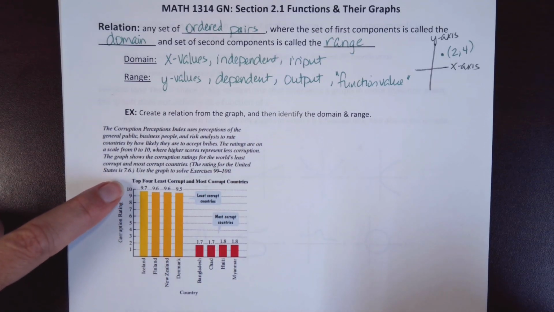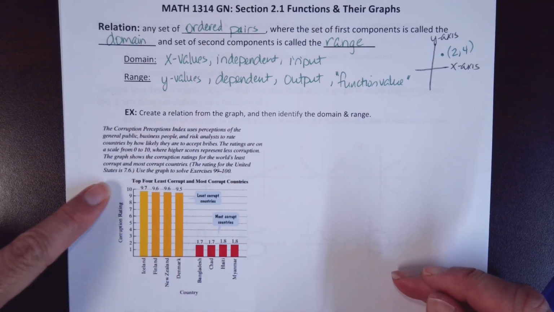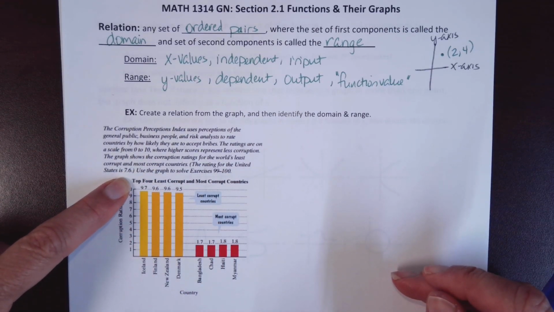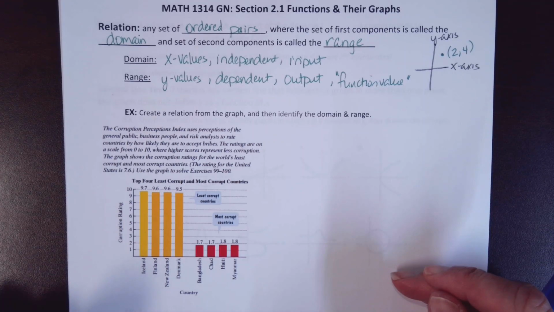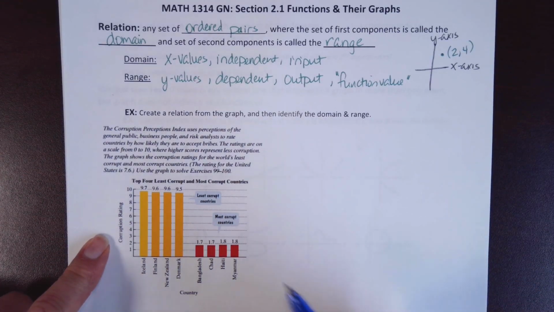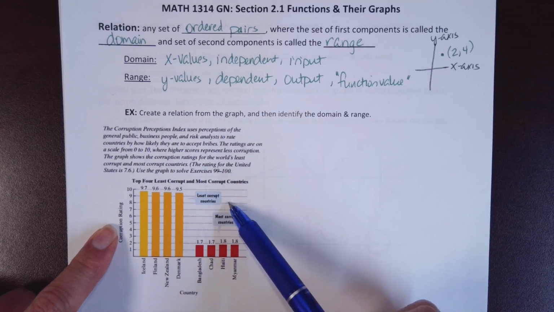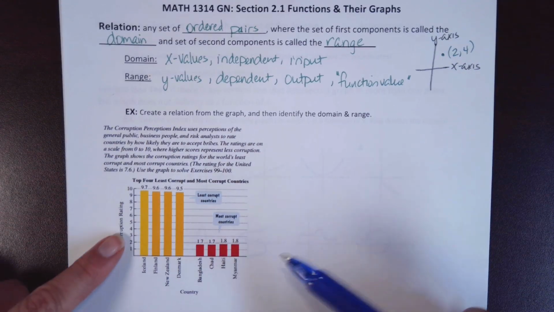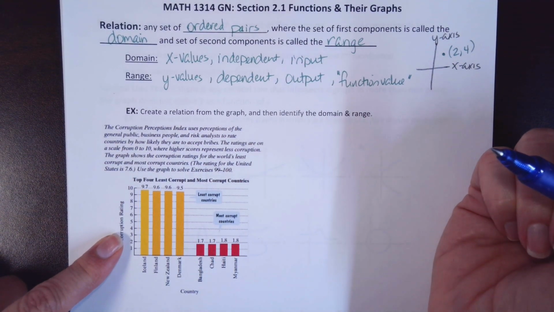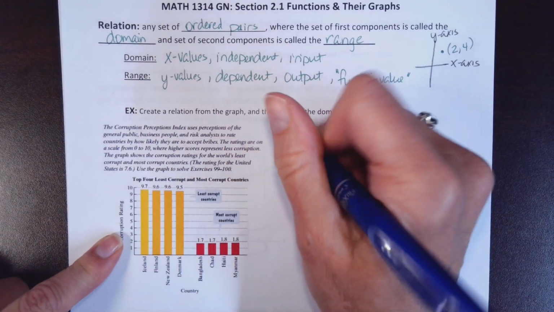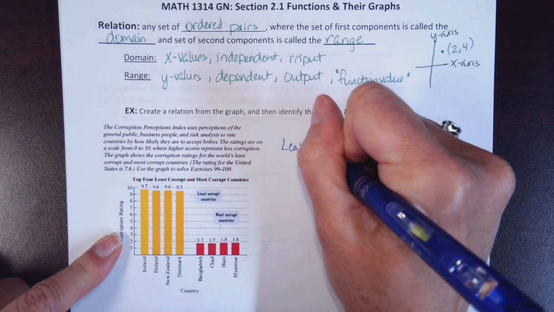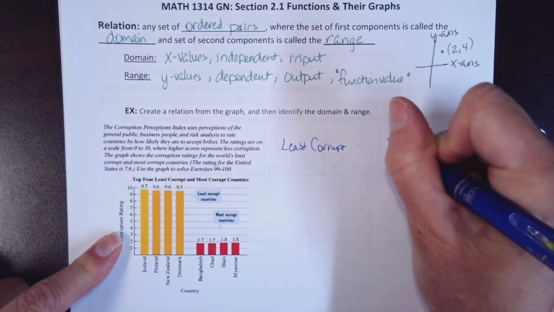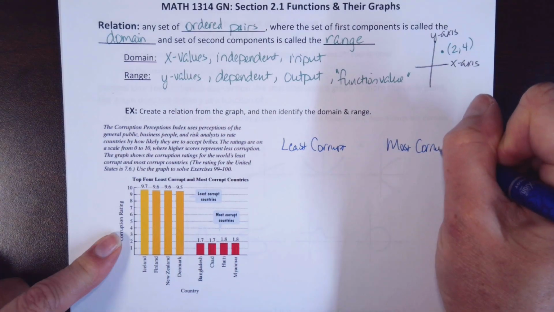All right, so if you listened to me, you paused, you read, you interpreted this on your own, you can see that you've got the title of your graph, top 4 least corrupt and most corrupt countries. So we've got this corruption rating, and a high rating, it looks like, is a good thing. If it's got a high rating, that means they're less corrupt. If they've got a low rating, they're more corrupt. So there's two different sets I have. I've got my least corrupt countries, and I've got my most corrupt countries.